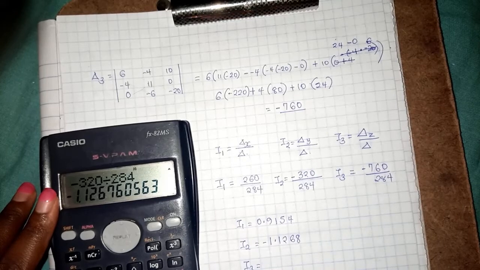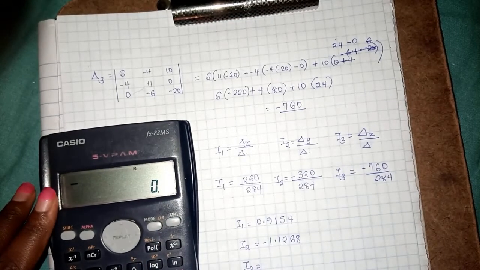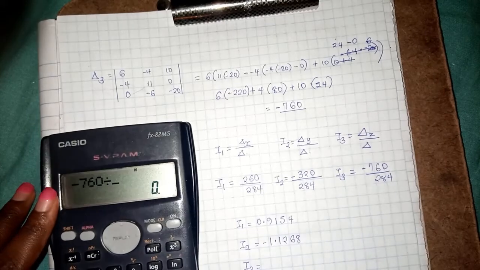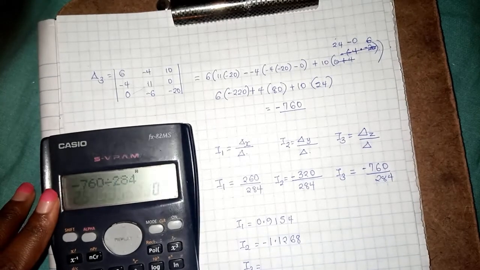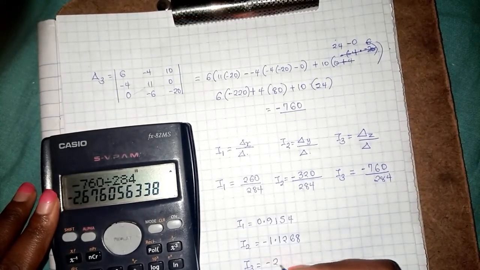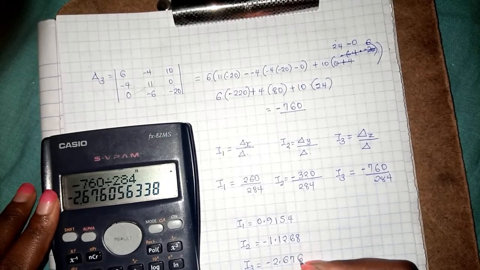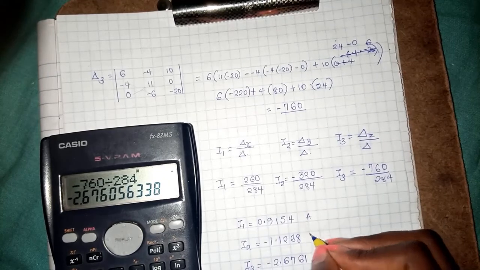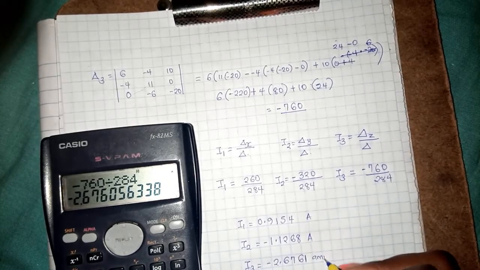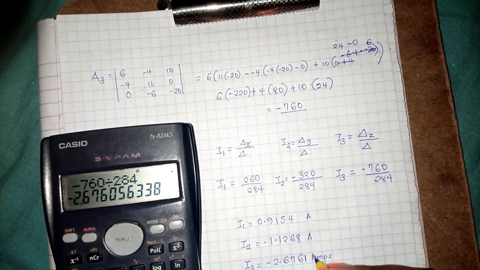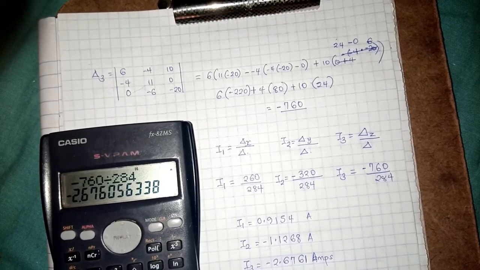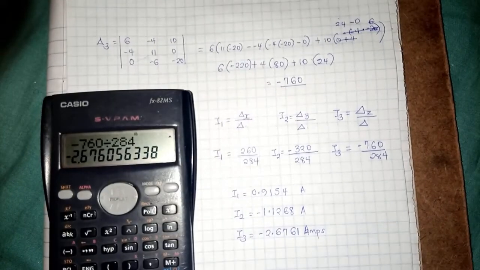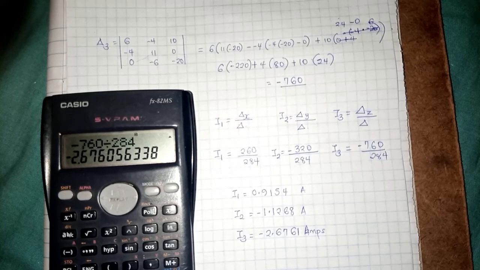I3, negative 760 divided by 284, negative 2.6761. So this is A or amperes. Okay, yeah, so these are our answers, and yeah, this is it.